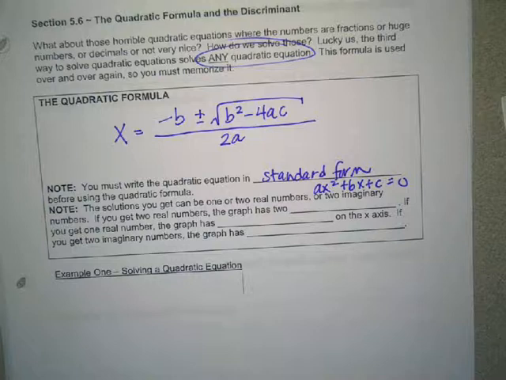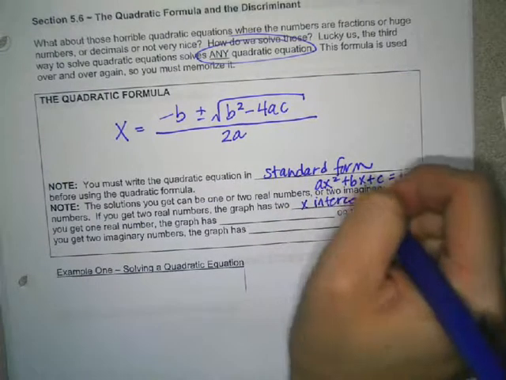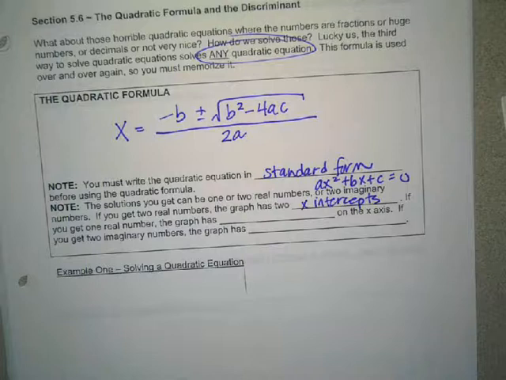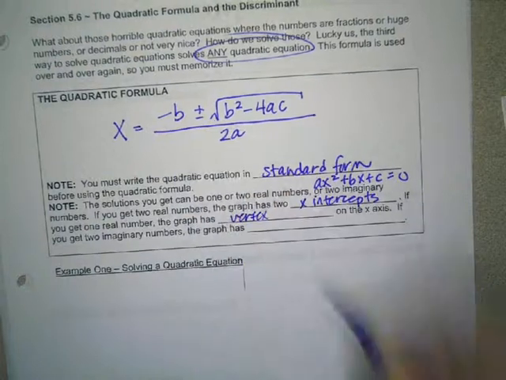So let's talk through some of these options, and you guys actually do know the answers to these already. If you get 2 real numbers, let's say you get -1 and 4 as your answers. The graph has 2 what? X-intercepts. When you get two real answers, that means on the graph you have two x-intercepts. What if we get just one answer? The vertex. Good. So the graph has a vertex on the x-axis. That can be helpful to know in some cases.